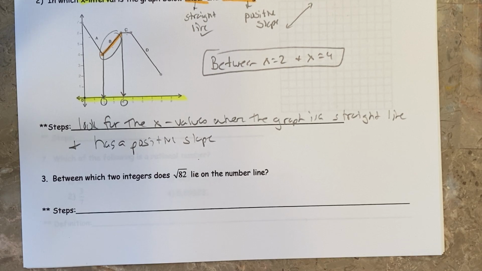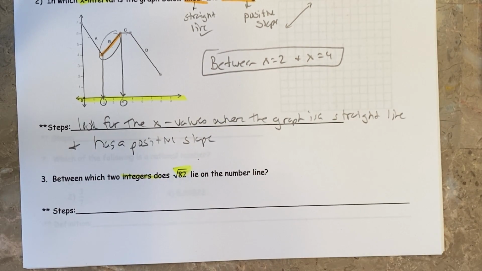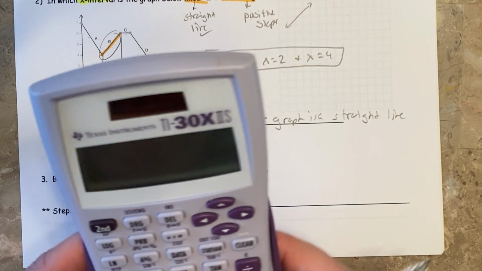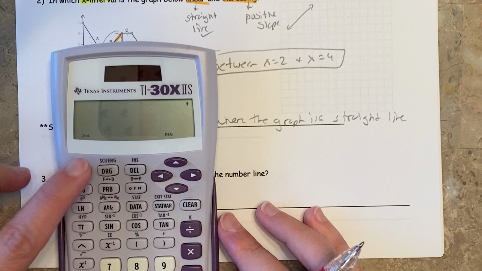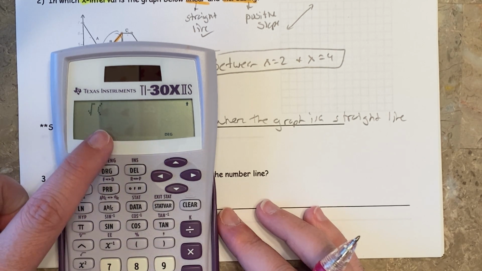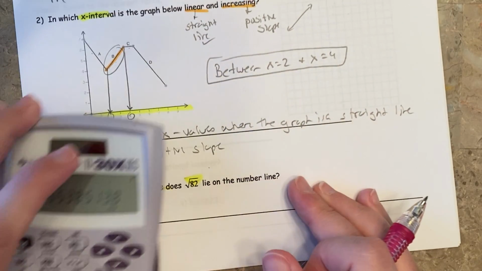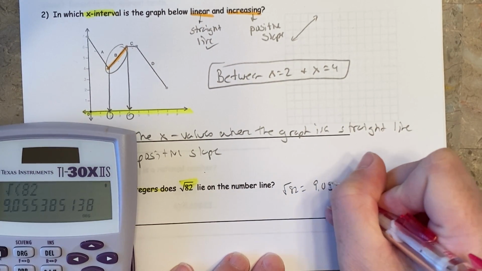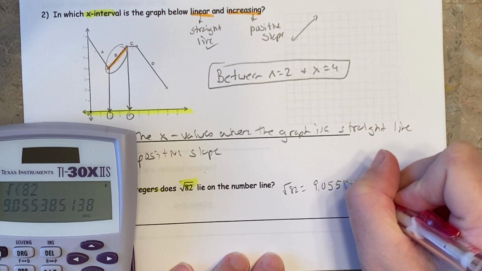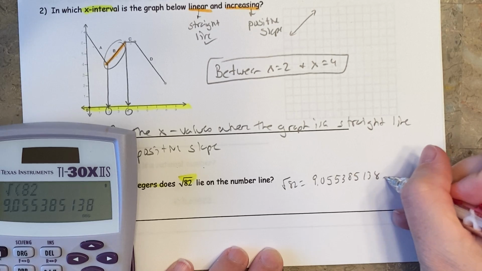Between which 2 integers does the radical 82 lie on the number line? So this is going to be all about the calculator. And again, we've done a question like this. So you're going to press second x squared. That's going to get the radical sign to appear. Put in the number 82, and let's copy that down. So radical 82 equals 9.055385138. Okay, I only really have to copy a couple, but okay.